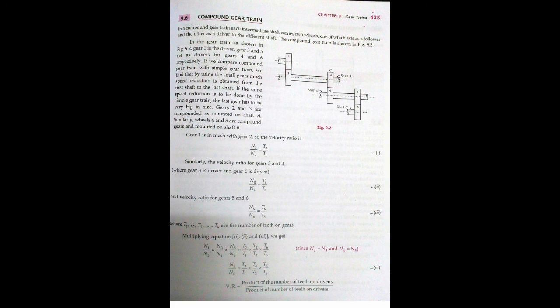So this fits our definition of velocity ratio, which we have earlier discussed: the velocity ratio is equal to the speed of the driver divided by the speed of the driven, which is equal to the product of the number of teeth on the driven gears divided by the product of the number of teeth on the driving gears. So this is the same.